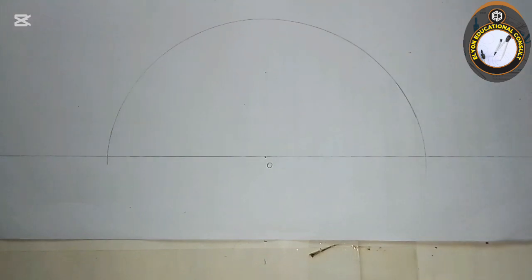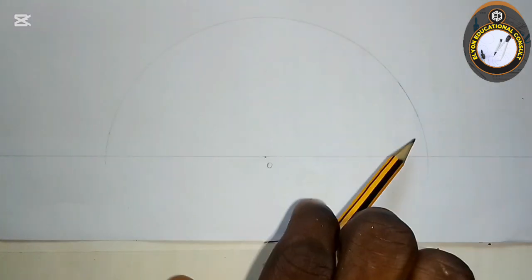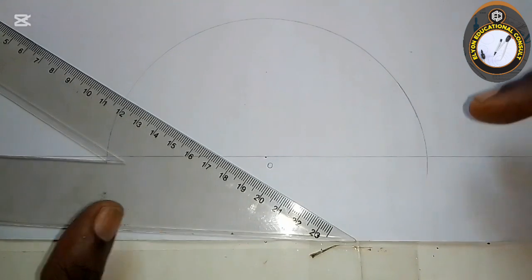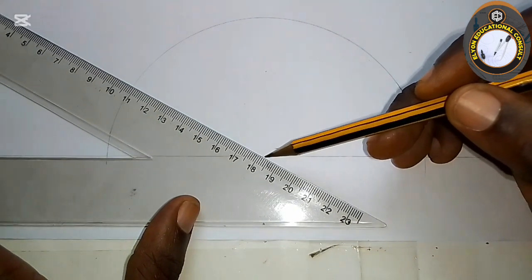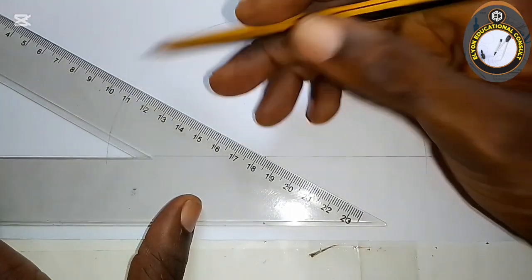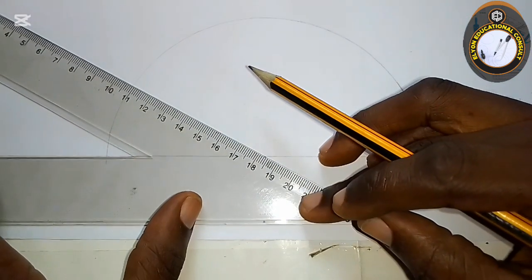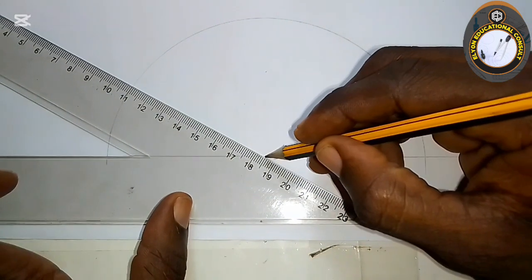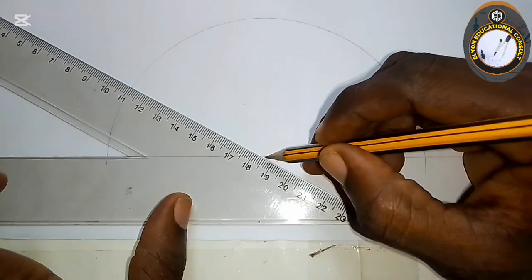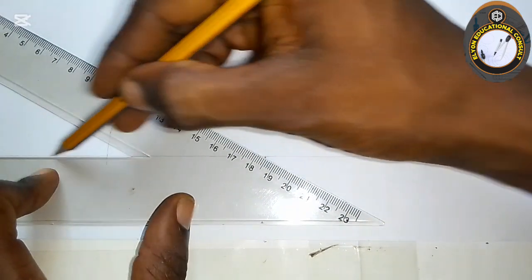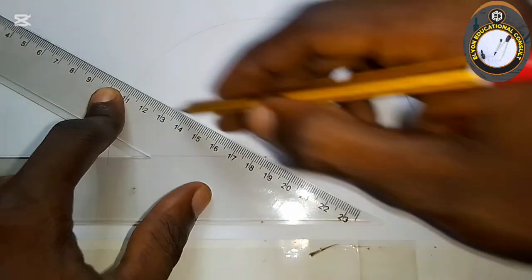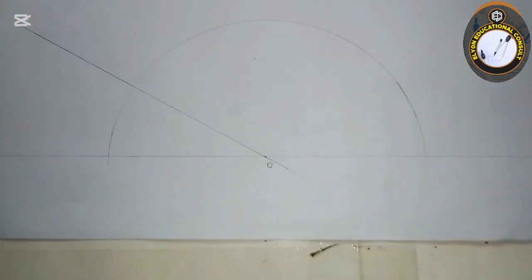The next thing I'm going to do is draw a starting point after we've drawn this semicircle for the epicycloid. At any convenient angle, I prefer using an angle of 30, which will be the starting point for the epicycloid. I'll move the set square to this point, using the inner side of the set square as my reference. Then I will draw a line this way, as we have there.